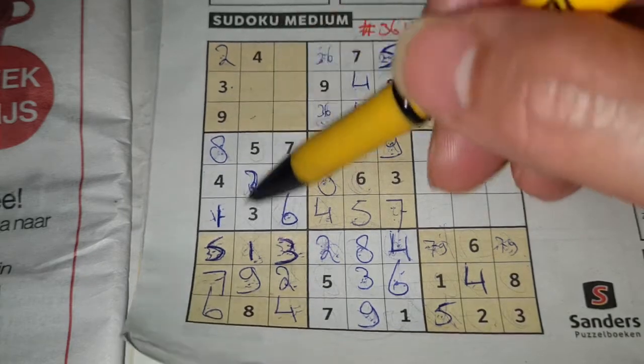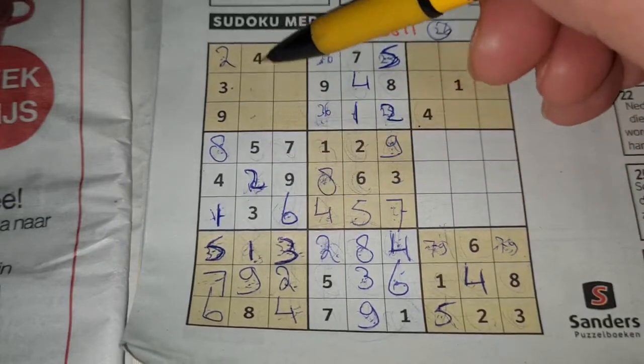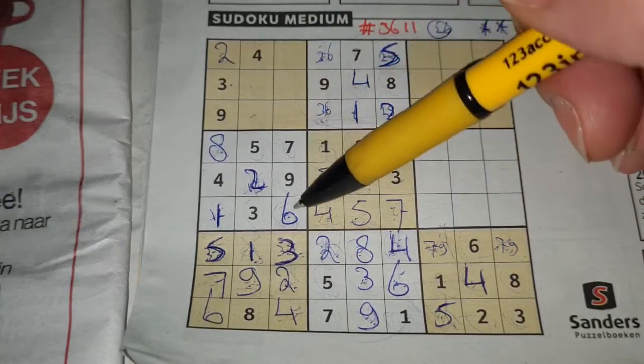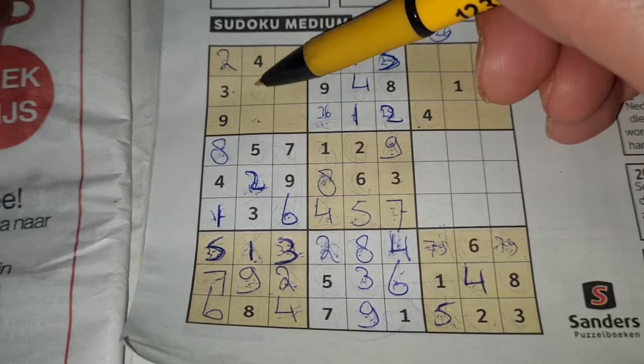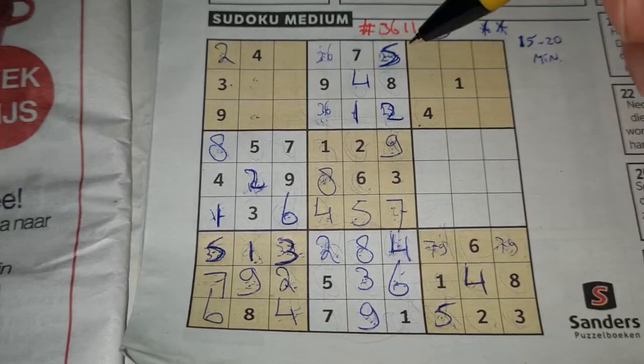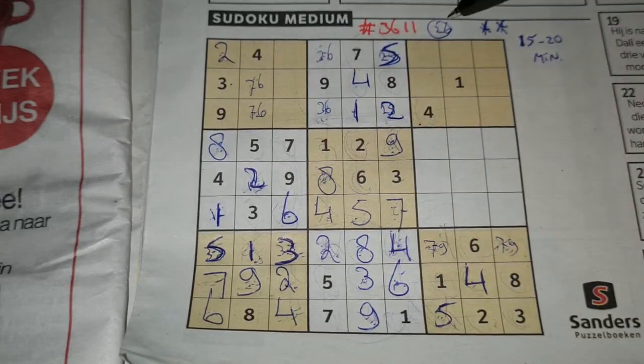Then 2 numbers left in this second column for the numbers 1, 2, 3, 4, the 5. The 6 is missing, and the 7 is missing. 6 and a 7. Let me mark those 2 boxes.